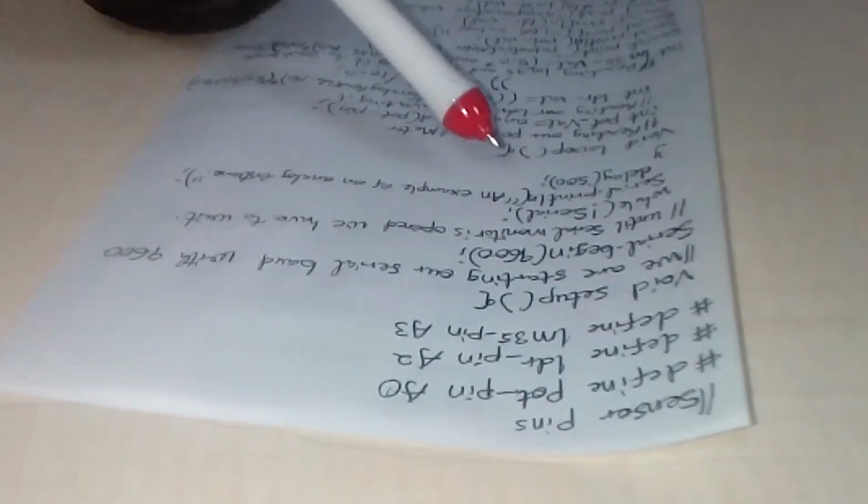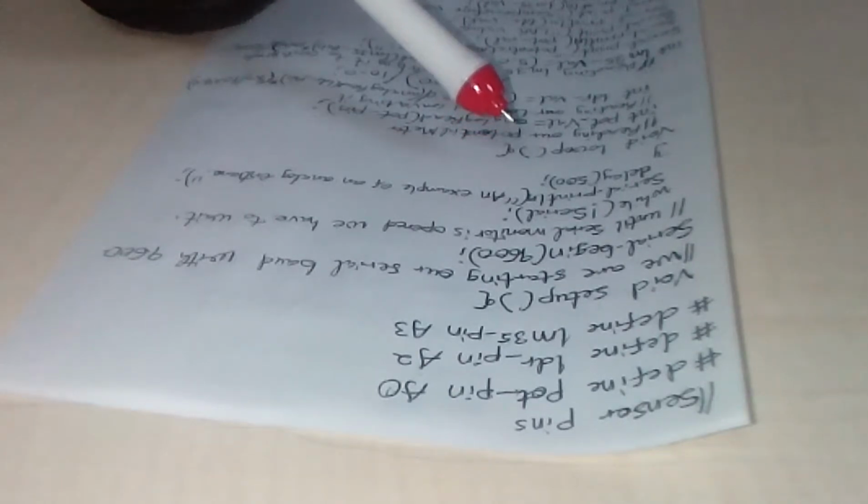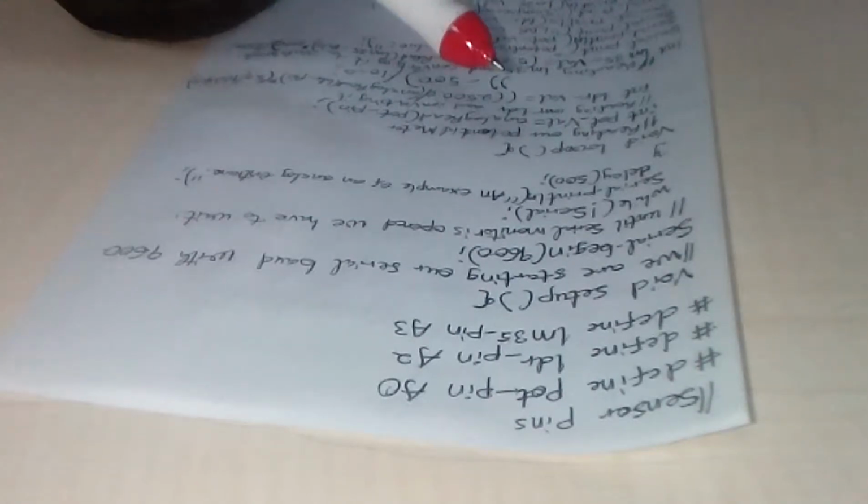Now we have to wait until our serial monitor is open before we do any operation. We say while it is not serial. What do we mean by that? Meaning while the values of the temperature and the light dependent resistance are not yet sensed, not yet captured, we write Serial.println. This println means a new line.